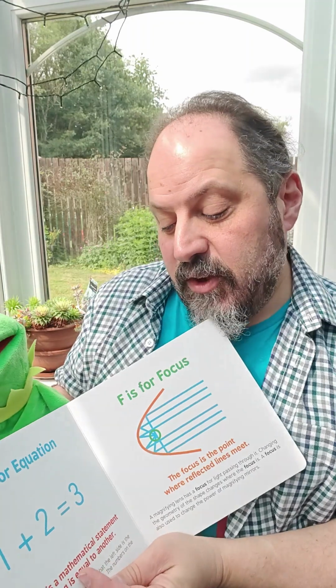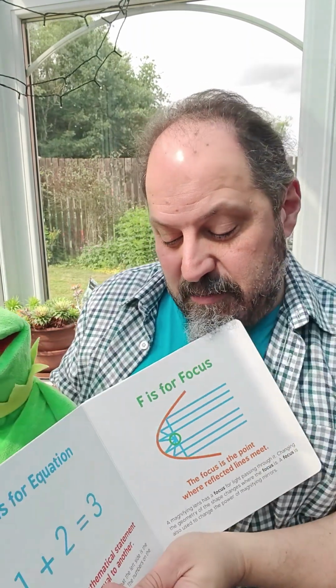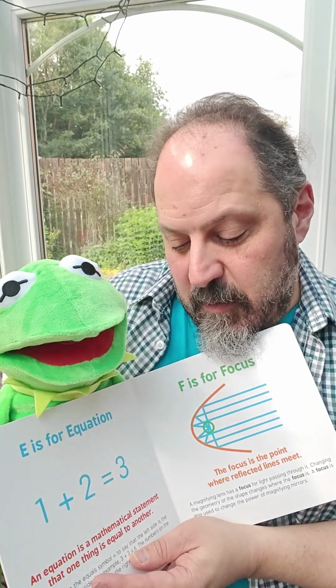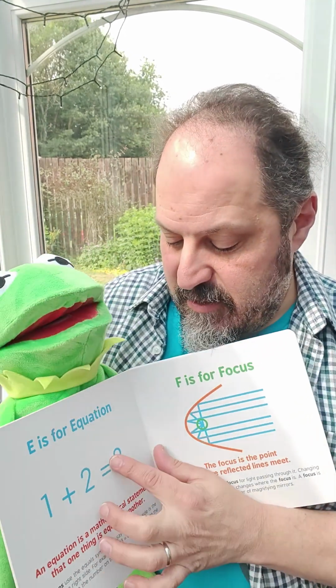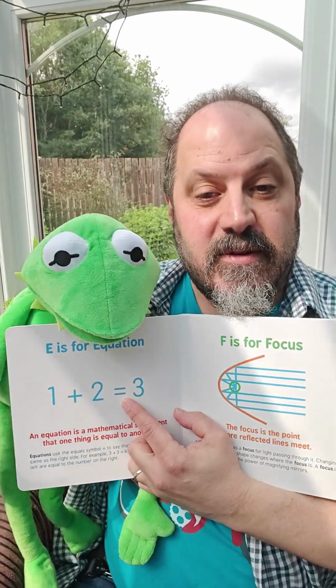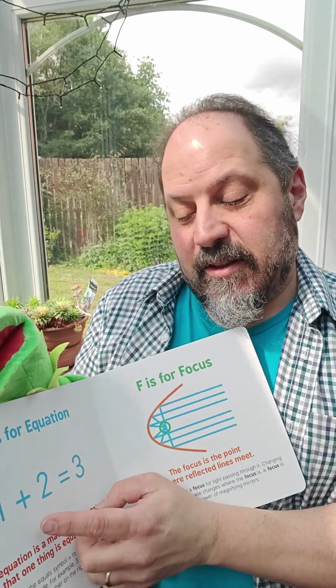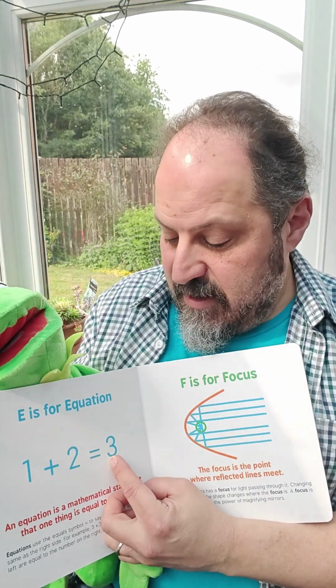E is for equation, and that is an equation. That's right. 1 plus 2 equals 3. So an equation is a mathematical statement that one thing is equal to another. Equations are used with the equals symbol. That is the equals symbol. This means equals. So it means that the left side, the 3, equals the right side, 1 plus 2.